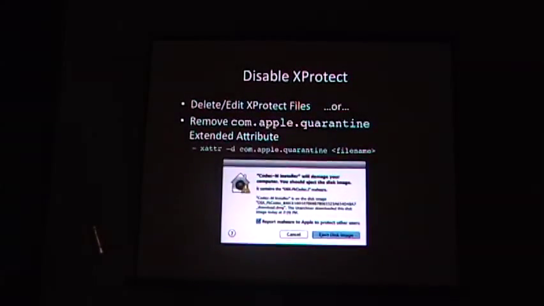So XProtect, why you should disable it in your VMs, and only do it on your VMs. So don't do this on your real box. You know, it is crappy, but you probably should have it running. I don't even know if Apple had issues. I'm sure it'll probably just say no, you can't delete this, or it'll restart or something. I'm sure that's something that Apple would do.